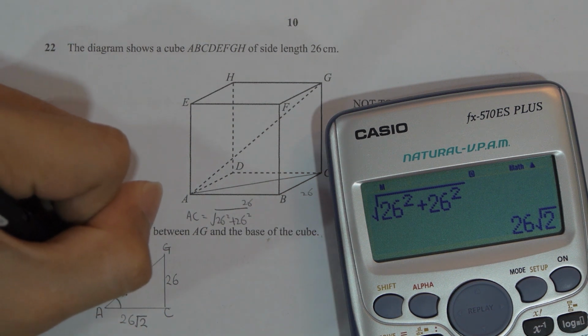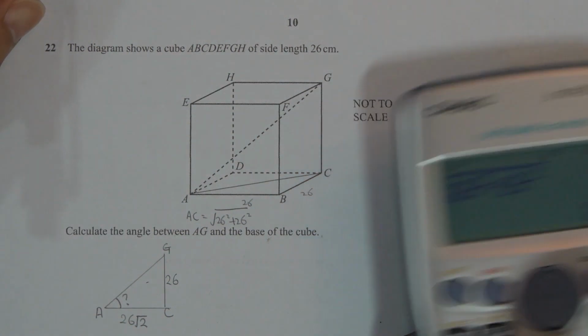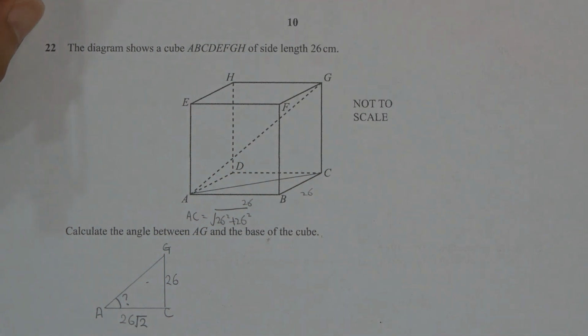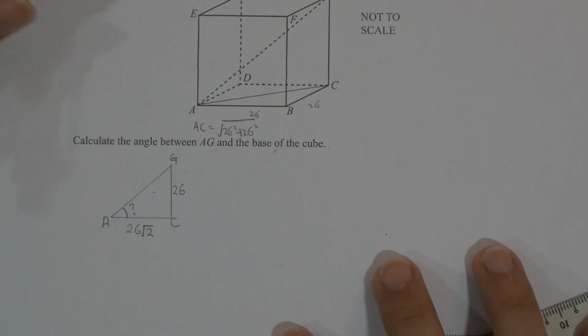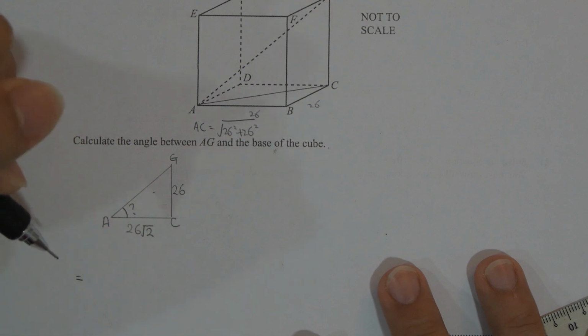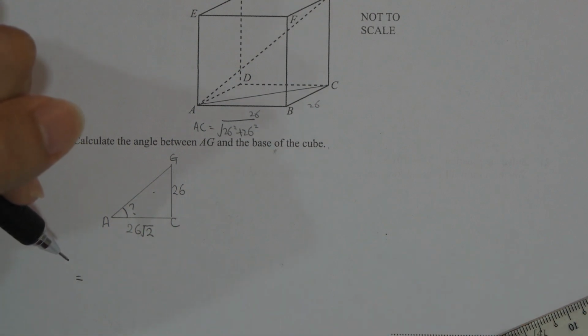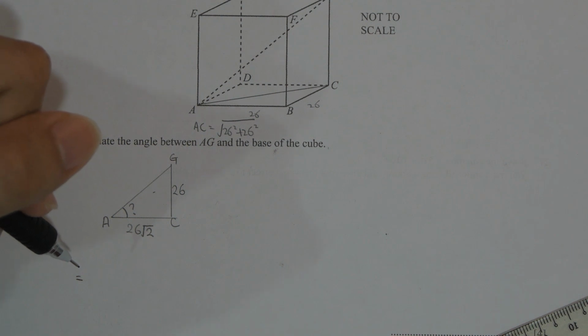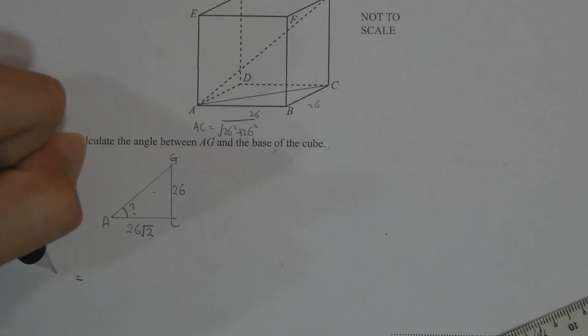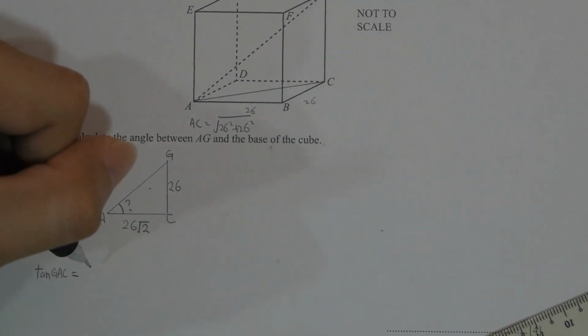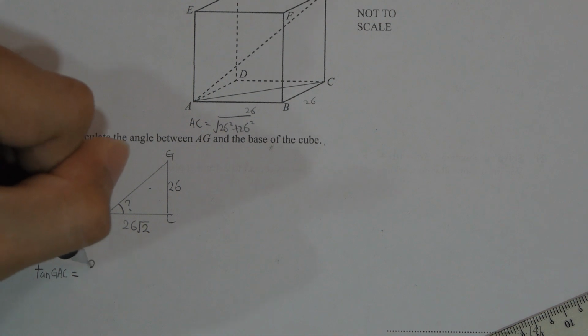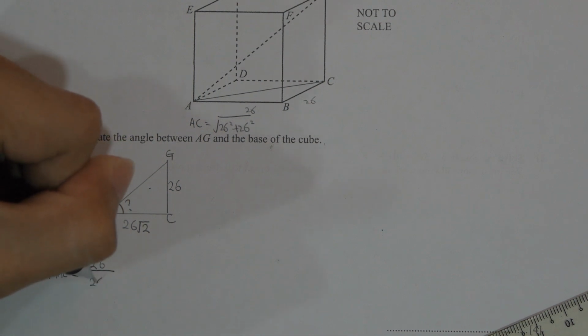So with this being said, I can use tangent to find the angle, because the opposite and adjacent sides were already given. So tangent GAC will be equal to GC over AC.